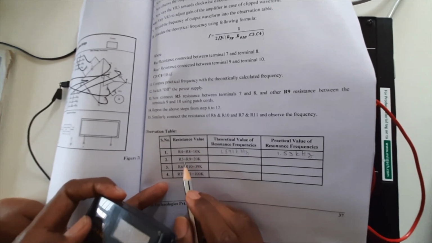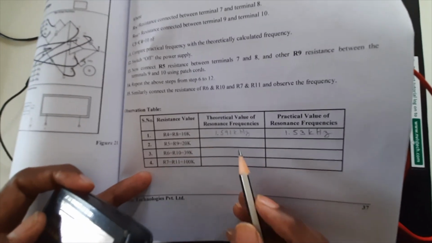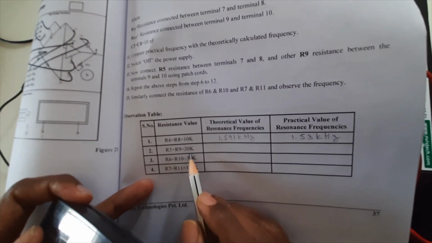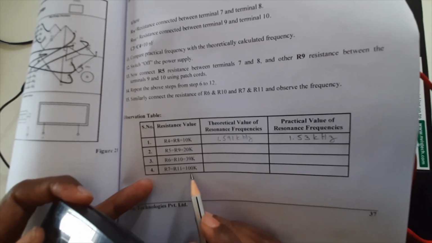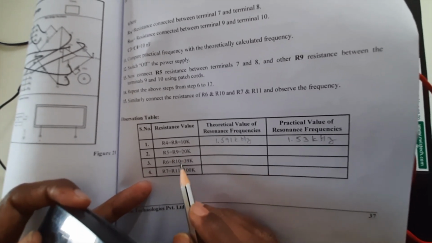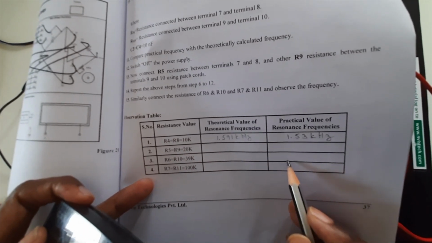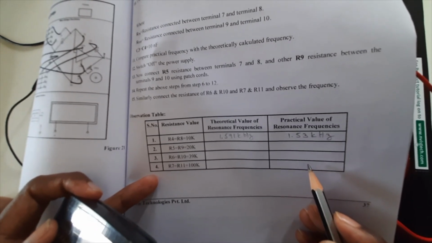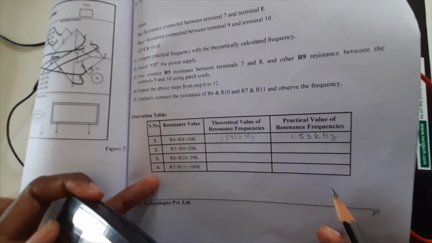You can conduct this experiment for different values of resistances: 20 kilo ohms, 39 kilo ohms, 100 kilo ohms. By varying this resistance, the frequency of the generated sinusoidal waveform will change. That is the main advantage of this Wien bridge oscillator.